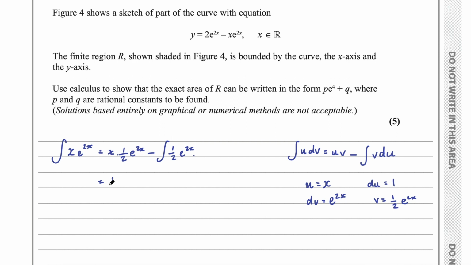I'll write this first term as a half x e to the 2x, and then the integral of a half e to the 2x. Well, if the integral of e to the 2x is half e to the 2x, then the integral of this is going to be a half e to the 2x again. This is going to turn into a half times a half e to the 2x, which will be a quarter e to the 2x. Okay, and then always remember to plus the C on the end. So now we've used integration by parts to get the integral of that part of the expression, and I feel that will be the hard part over.